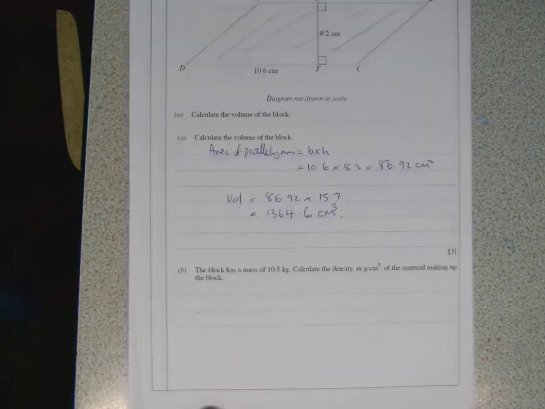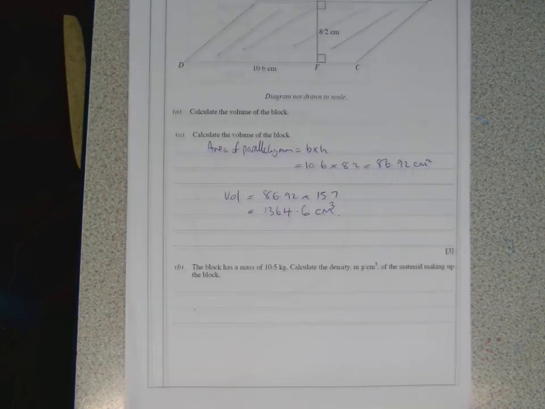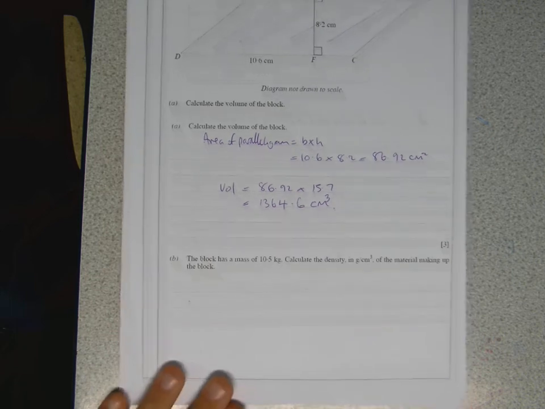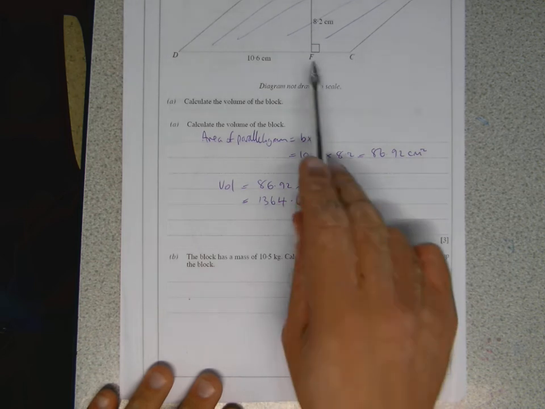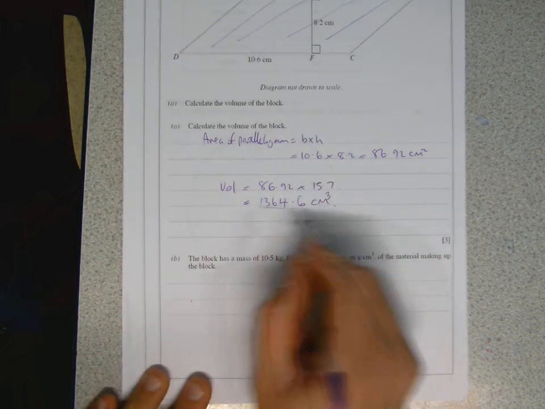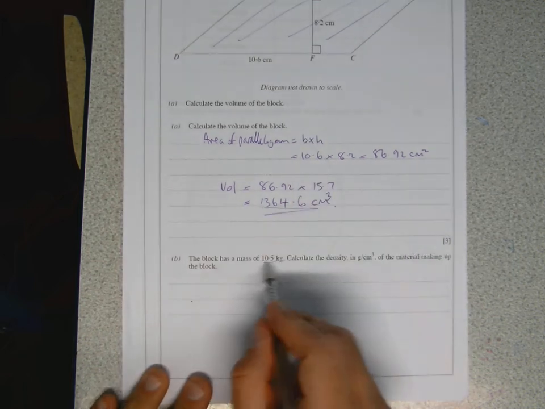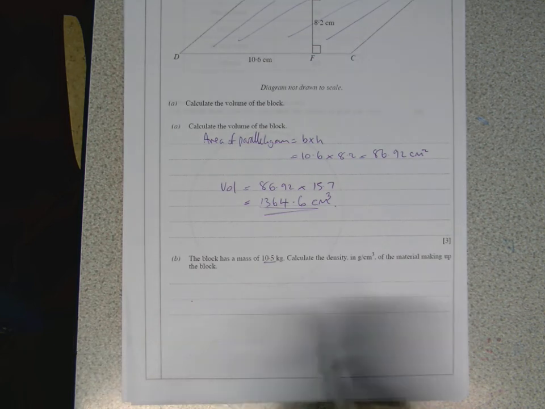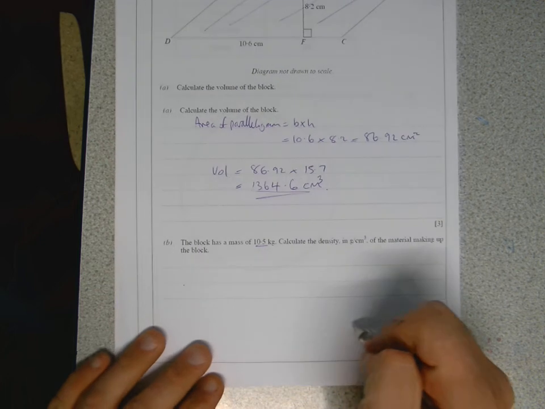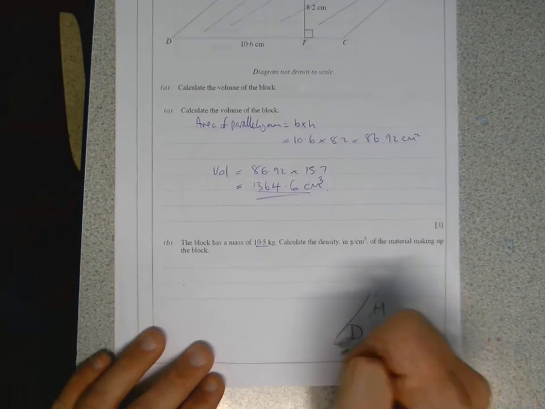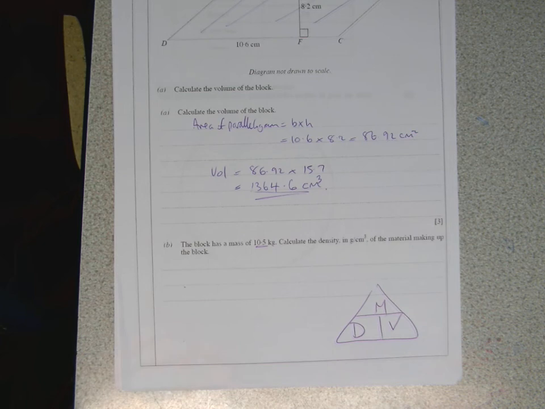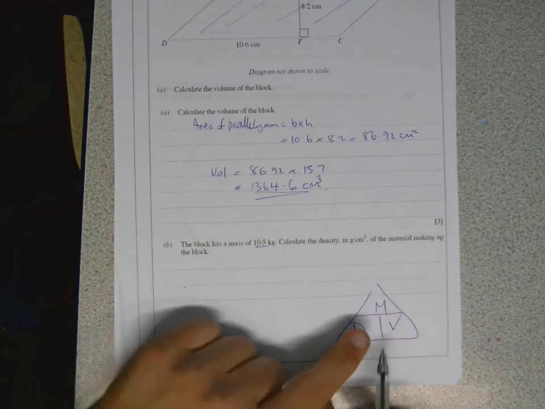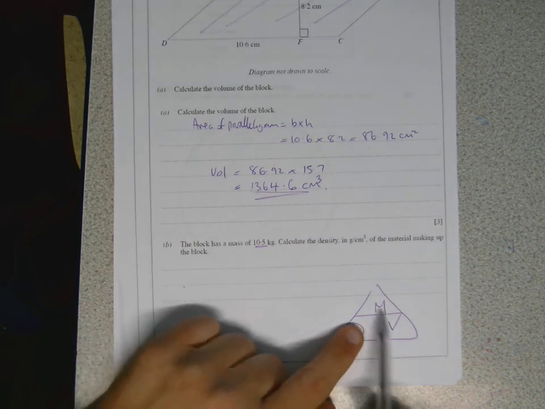Now part B. It says the block has a mass of 10.5 kilograms. Calculate the density in grams per centimeter cubed. So we're talking about this block up here. We know its volume, and its mass, the block has a mass of 10.5 kilograms. They want the density. Remember with the density formula, use the density, mass, volume triangle. If you want density, which is what we want here, we divide the mass by the volume.